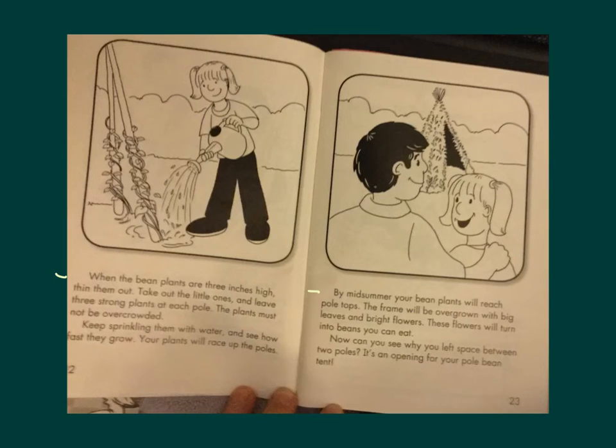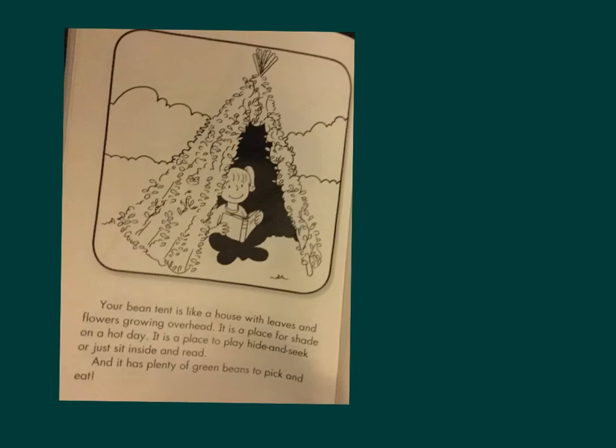The frame will be overgrown with big leaves and bright flowers. These flowers will turn into beans you can eat. Now you can see why you left space between 2 poles. It's an opening for your pole bean tent. Go ahead and stop and record any examples of words with prefixes.